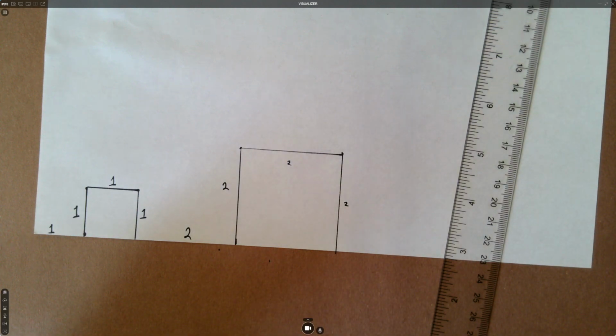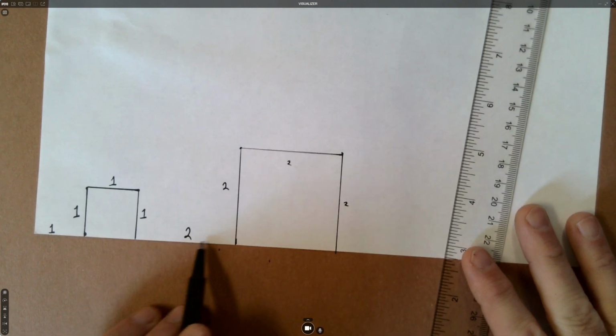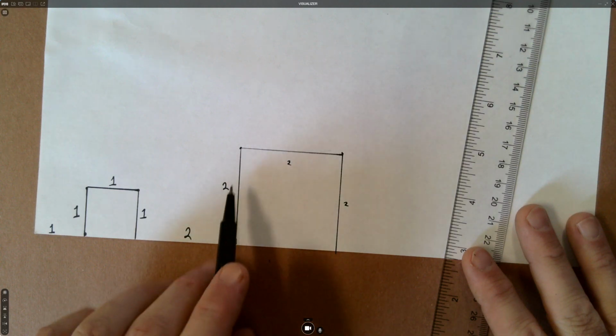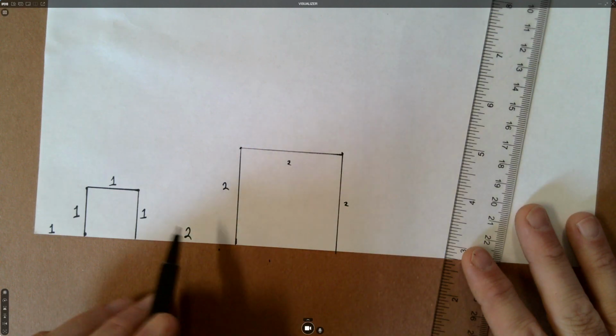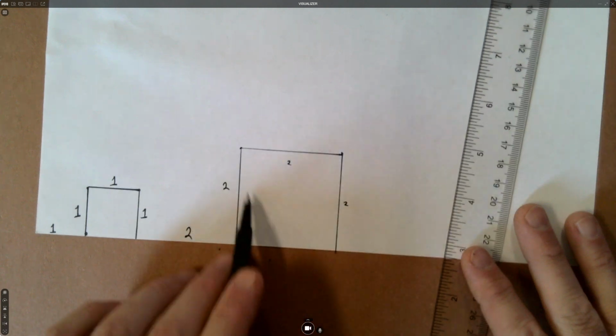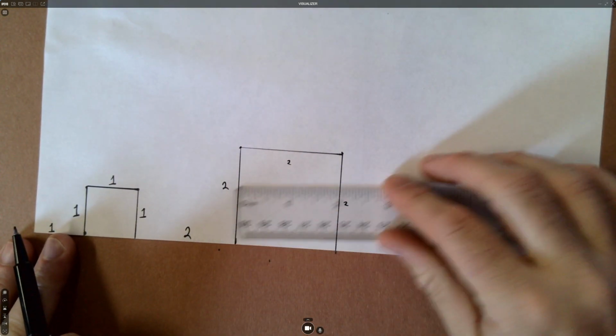So now if we look at size relationships, we'll see that this empty space that I'm pointing at is the same as the height of this box or the width of this box. If we look at this box compared to the one on the right, this box is twice as large. So there's a relationship between the size of these objects.